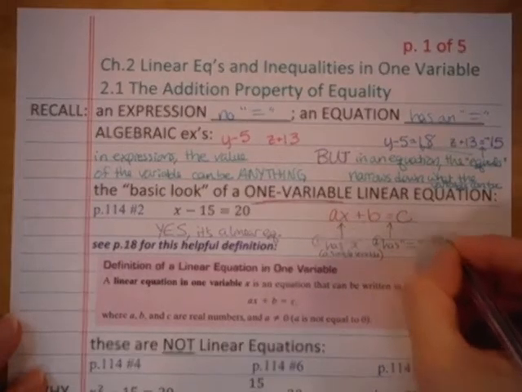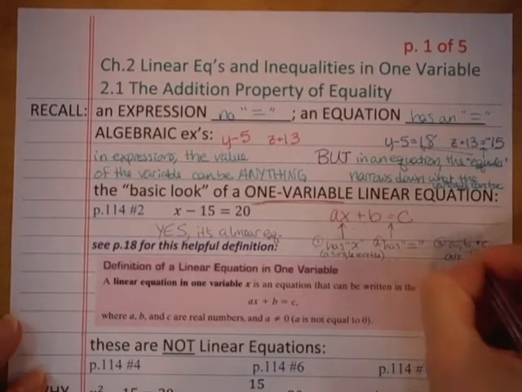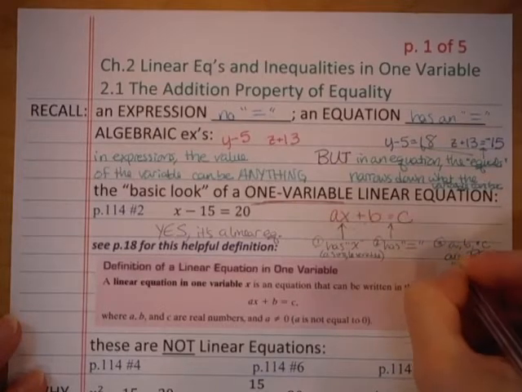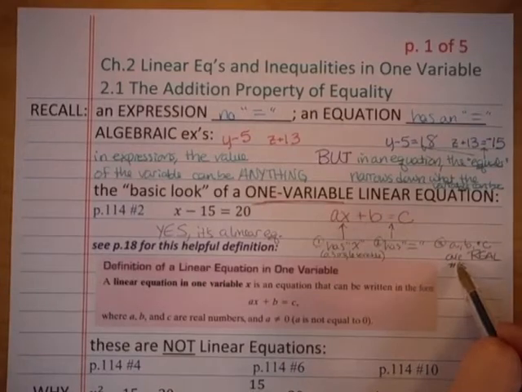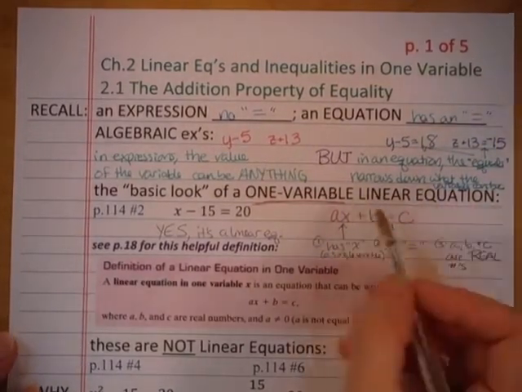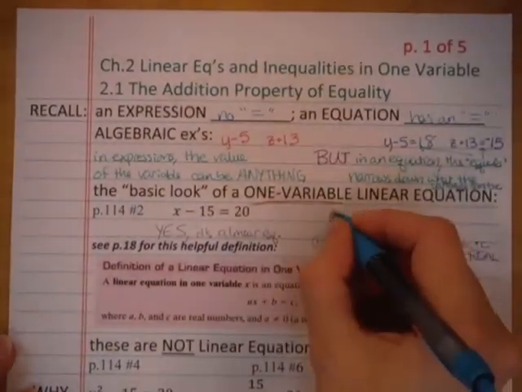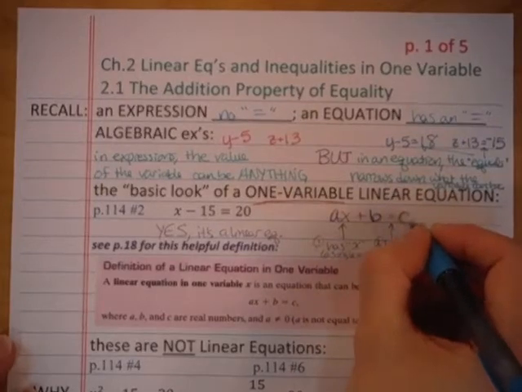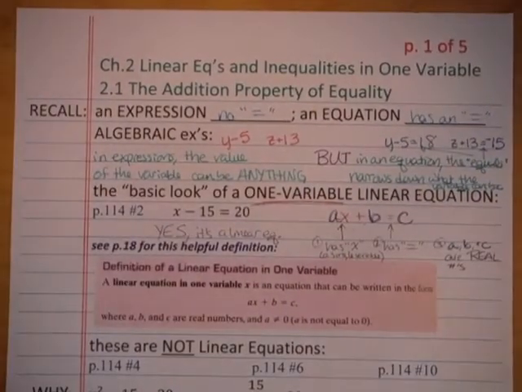The third thing you check for is that A, B, and C are real numbers. So no imaginaries, okay? But you could have fractions, decimals, negatives. So these numbers right in front here, A, B, and C, those will be numbers when you're looking at the variable.